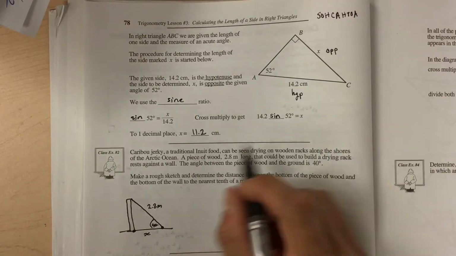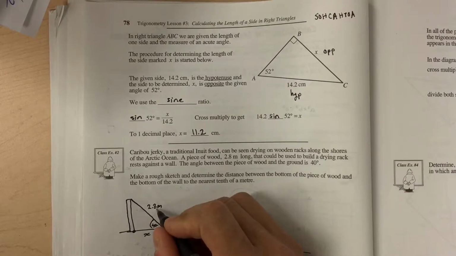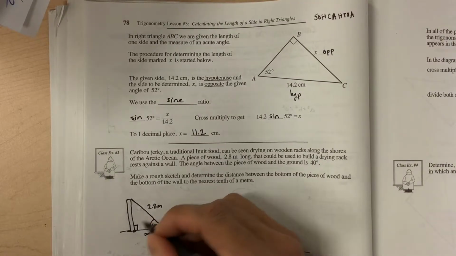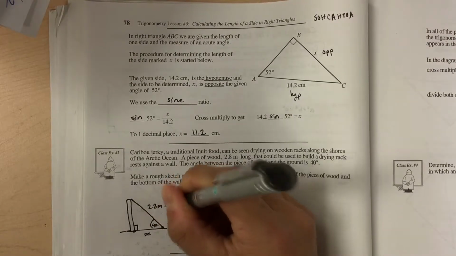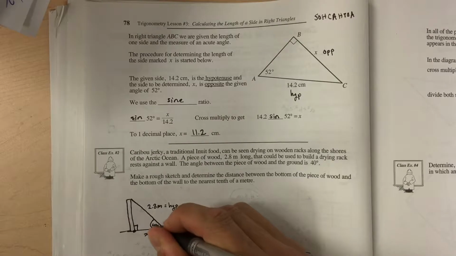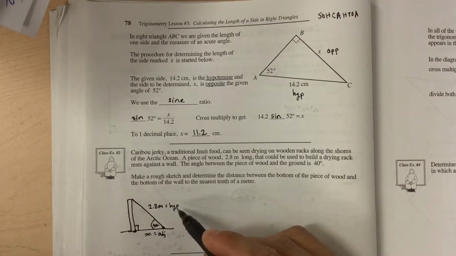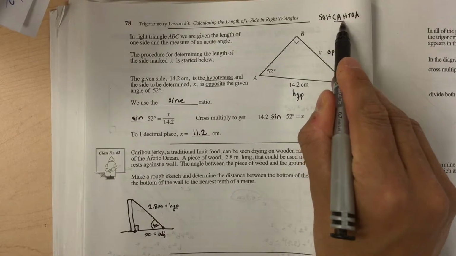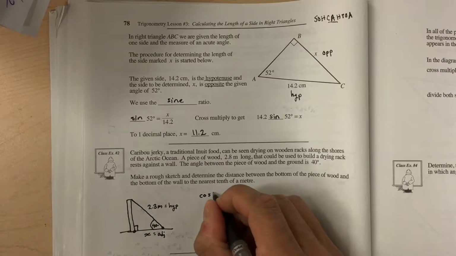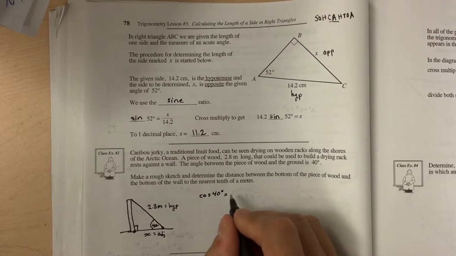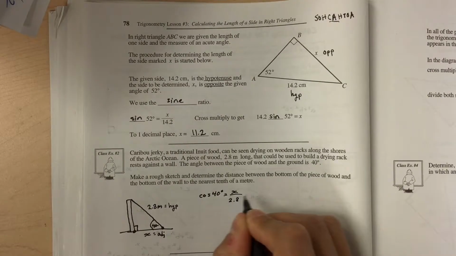Now, again, we need to refer to SOHCAHTOA here and think about the information we have. This is my 90-degree angle. I have my hypotenuse, and I have my side adjacent to my angle. Adjacent and hypotenuse means I need to use cosine. Cosine 40 degrees is equal to adjacent, which is x, over hypotenuse, which is 2.8.